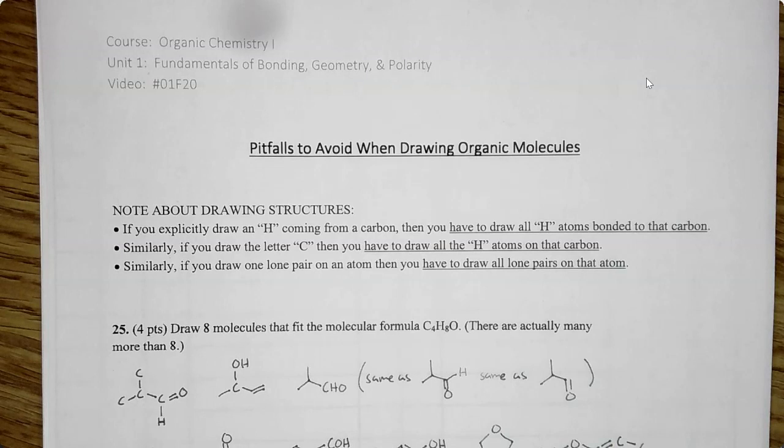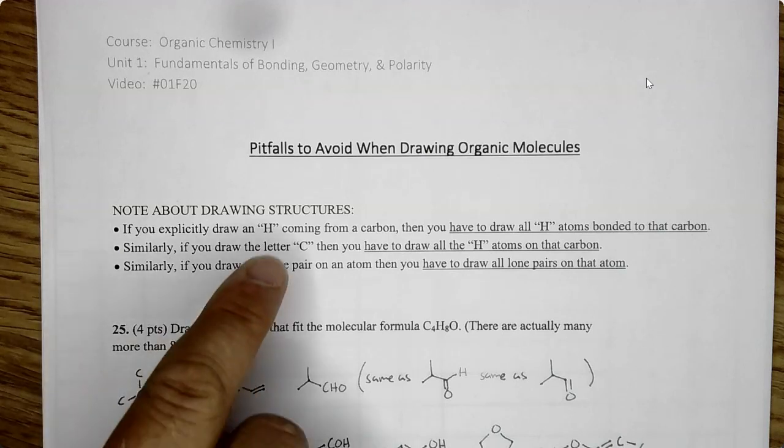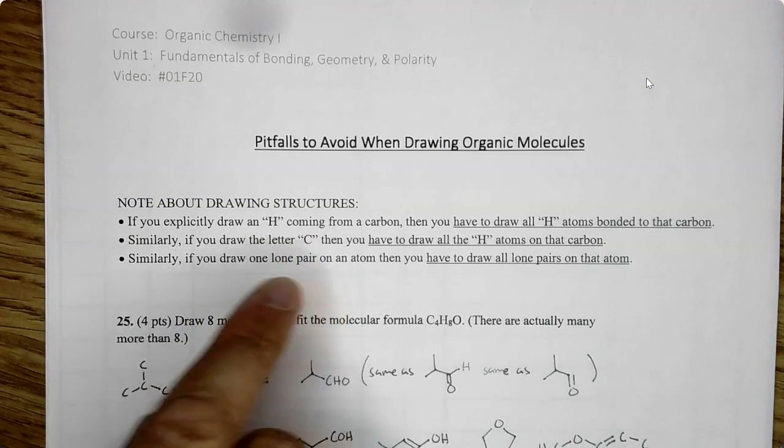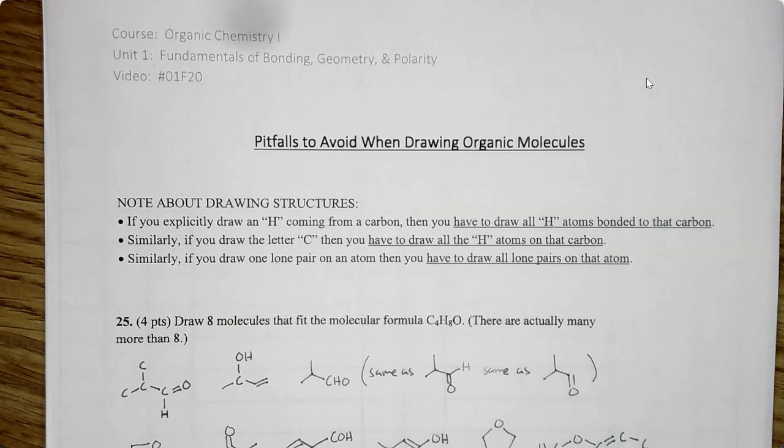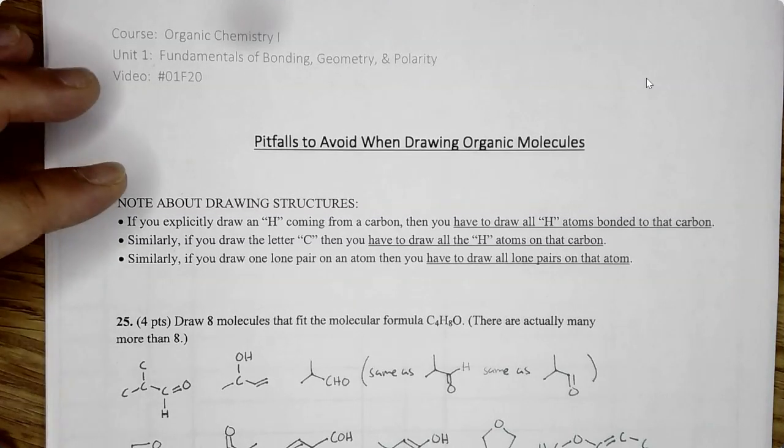For some reason, maybe the electron got excited, got ejected, but once you start drawing explicitly these hydrogens, carbons, and lone pairs, you have to draw all of them to make sure that the reader knows that you know that they exist. Let me show you this example from an exam.